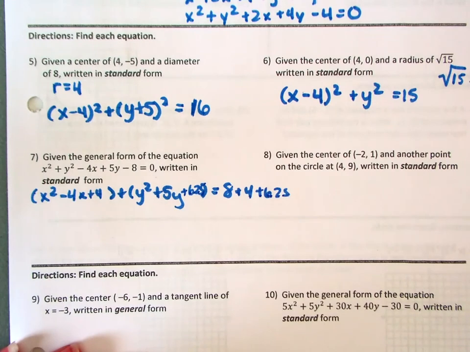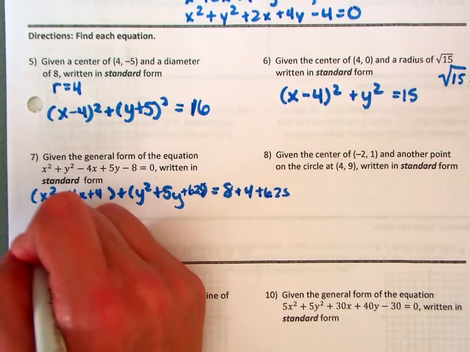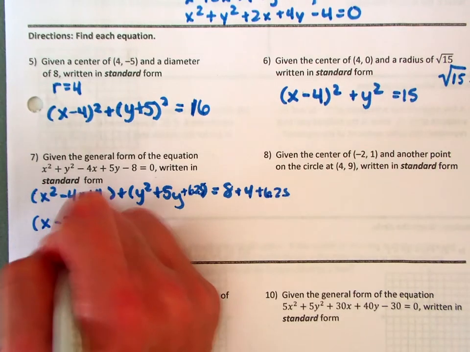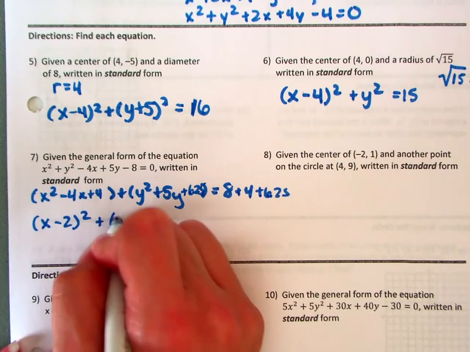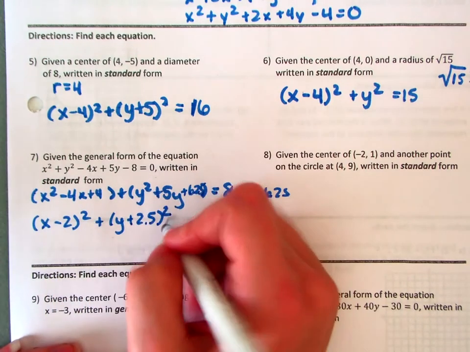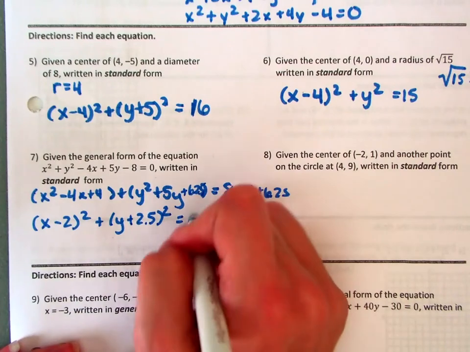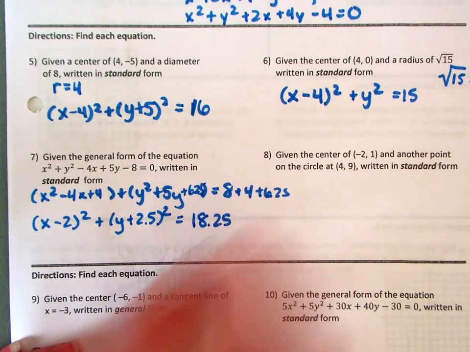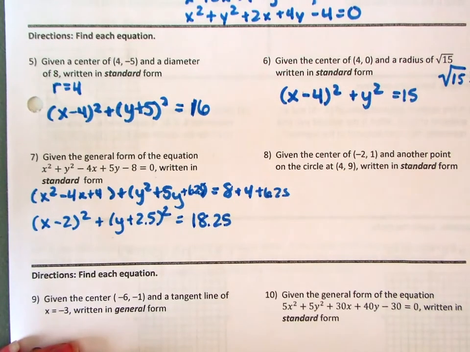And now we're going to clean this up. So on the left side, we factor. So it's going to be x minus 2 squared plus y plus 2.5 squared. And then that is going to equal, when we add all that together, 18.25. So that's standard form.